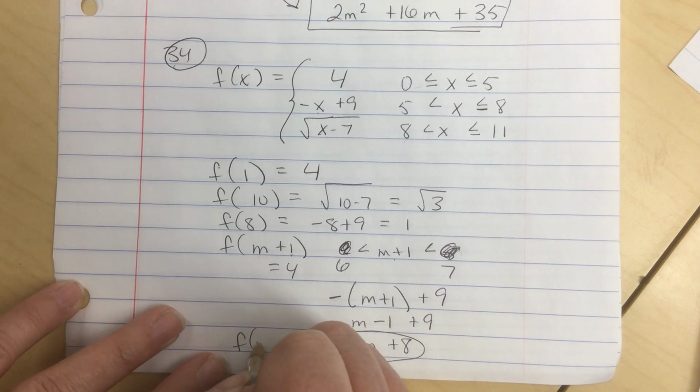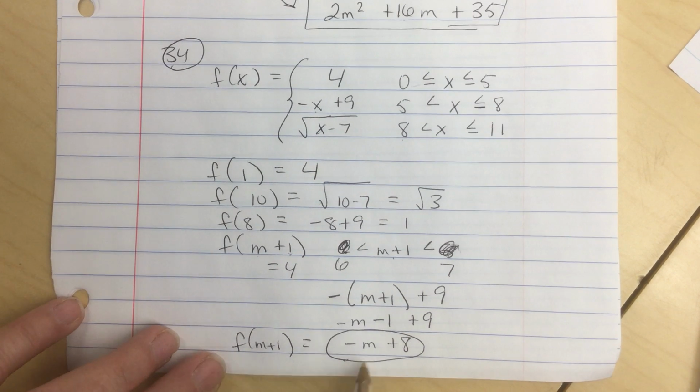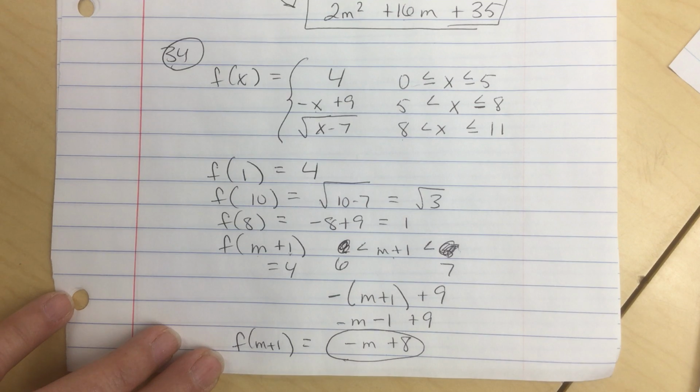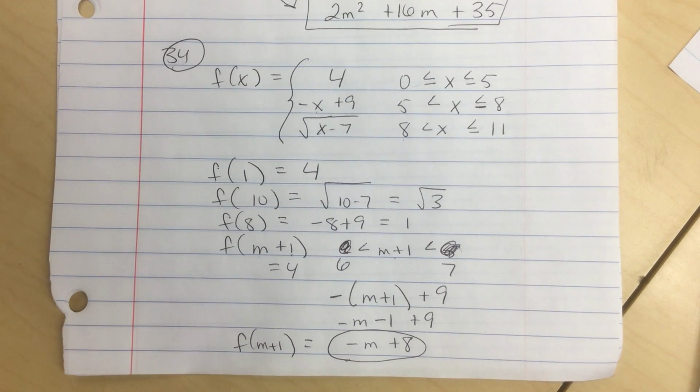So f of m plus 1 is equal to negative m plus 8 if I know that m plus 1 is in between 6 and 7, because that would tell me to use the middle equation. Okay?